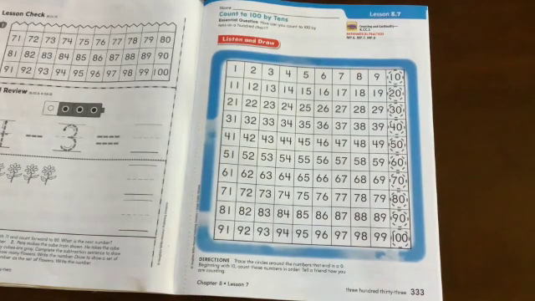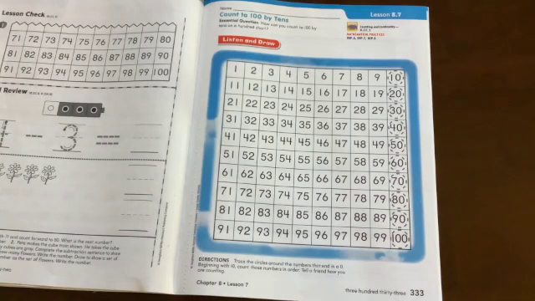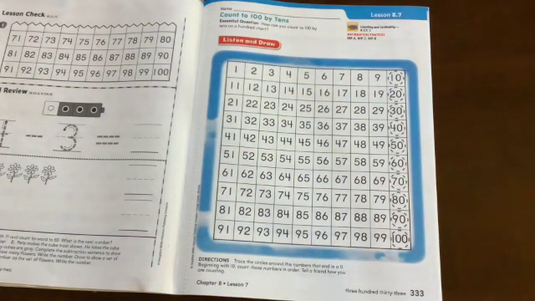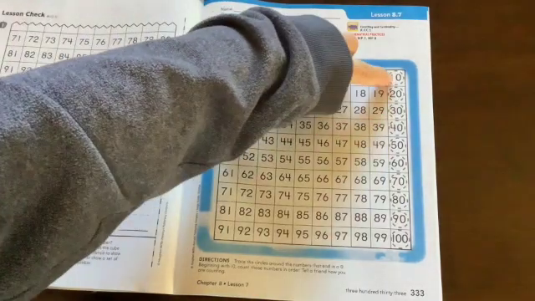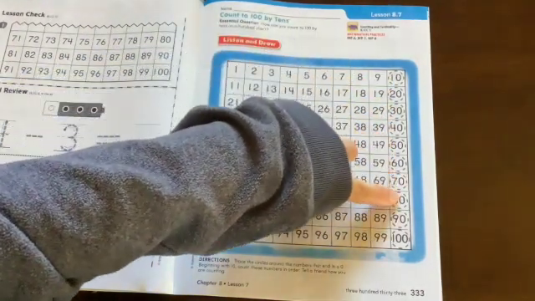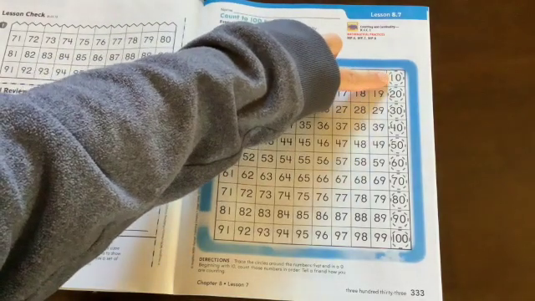This one, we are going to trace the circles around all the numbers that end in a 0. Begin with 10. Count those numbers in order. Tell a grown-up how you are counting. So we're going to circle all of these that have a 0. And then we're going to count by what? By tens. We're going to count by tens.